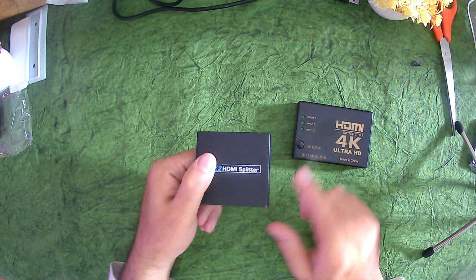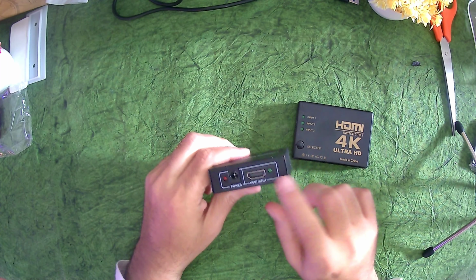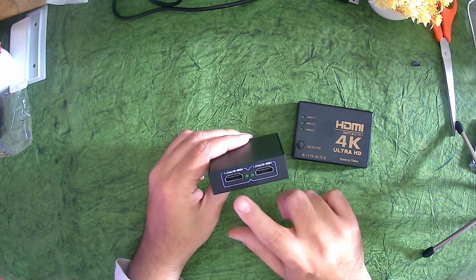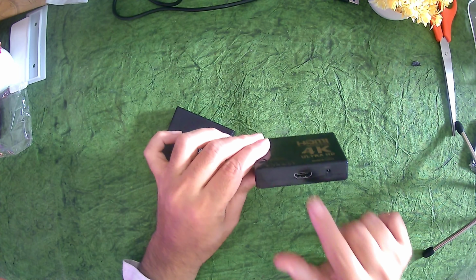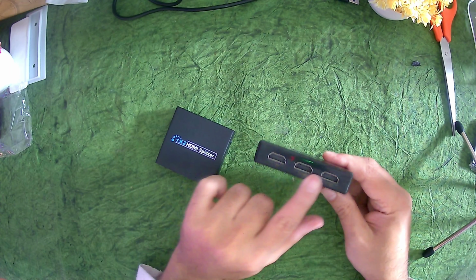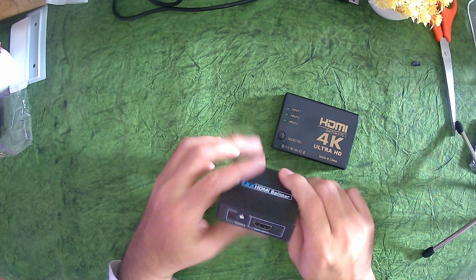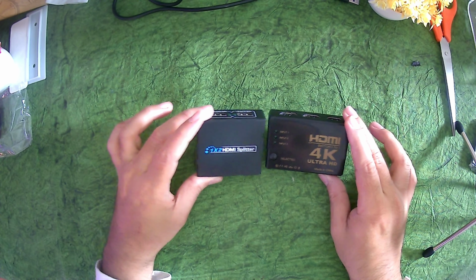Here, one input from one source will go to two HDMI outputs. So one output, three sources; two outputs, one source. That's the only difference between these two.